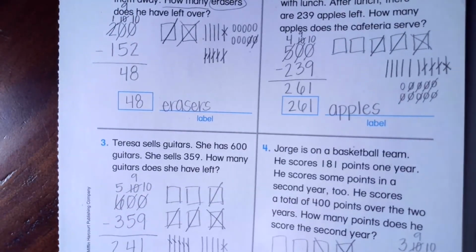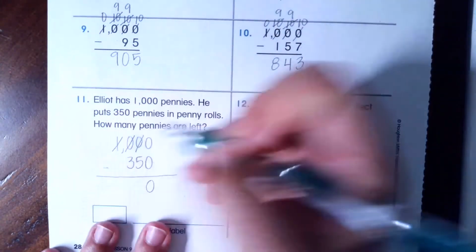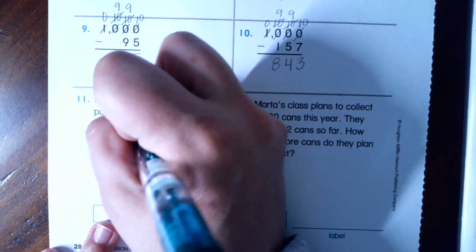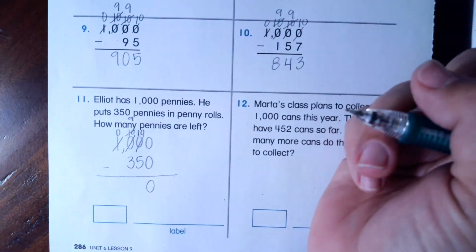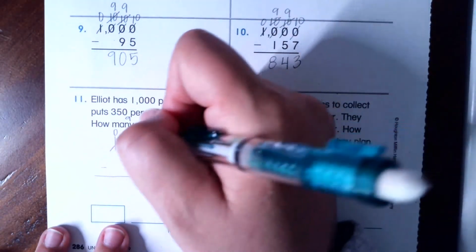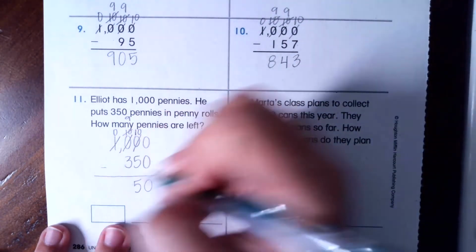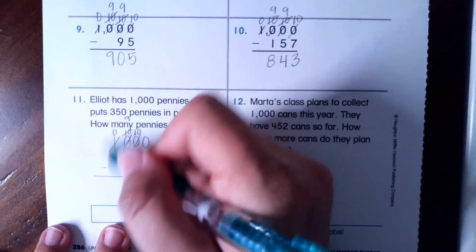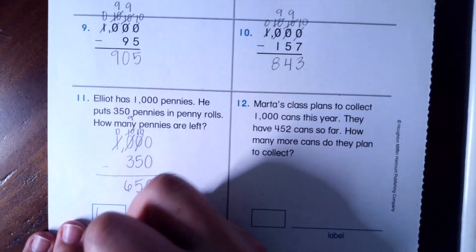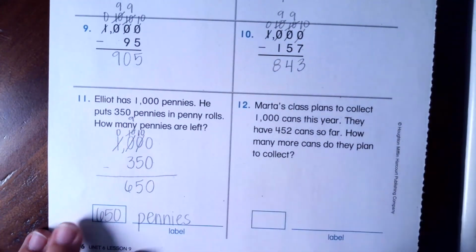Think back to this page. How did we do it? So I can't do 0 minus 5, so I go next door. I can't ungroup a 0. I go next door, cross off the 1, change it to a 0, and bring back 10. Cross off the 10, change it to a 9, bring back 10. And now I have 10 left. I don't go here because I'm already done with this part. 10 minus 5 is 5. 9 minus 3 is 6. And then I always check my thousands down and I have nothing left. So my answer here is 600 pennies.